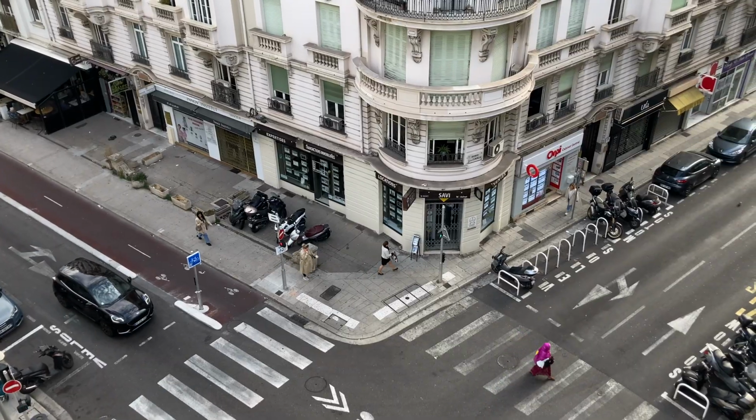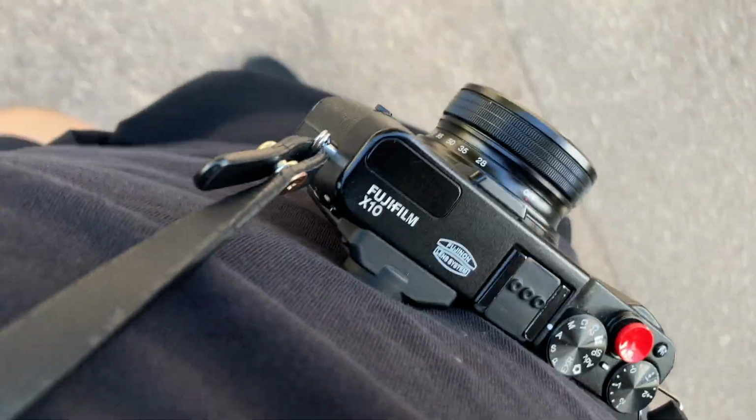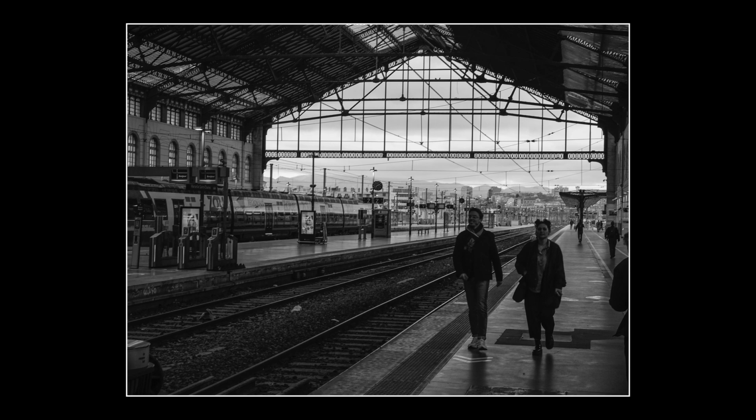France is so much different than Norway. Everything here is interesting for me. I just want to go around and take photographs of everything. You're on holidays, you take a lot of holiday photographs, and you want to take some street photography photographs, if you know what I mean.